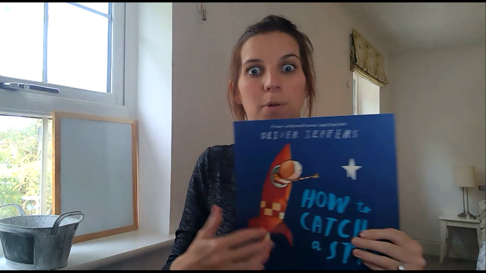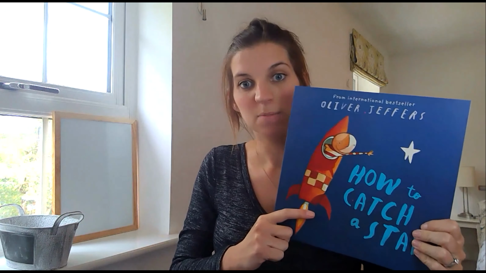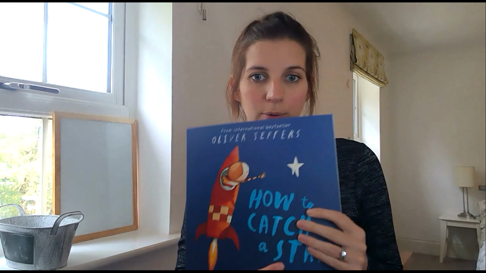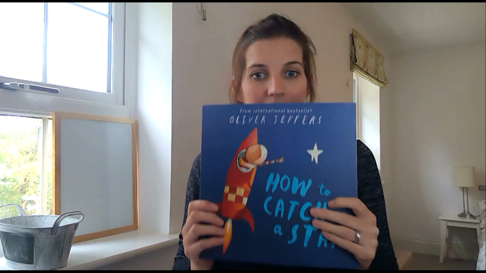Last time we were working together, we were looking at this book, How to Catch a Star. We've been looking at this the whole time we've been working together, actually, so far. But last time, we were looking at some different ways that we could suggest to the boy for how to catch the star, because all the ways that he tried didn't really work. So we were coming up with our own sentences for how we might try and catch the star to give him some extra ideas. Now, today we're going to be doing our last session looking at this book. After that, we will be looking at another Oliver Jeffers book, which is very exciting. But for today, this is our last session looking at How to Catch a Star.